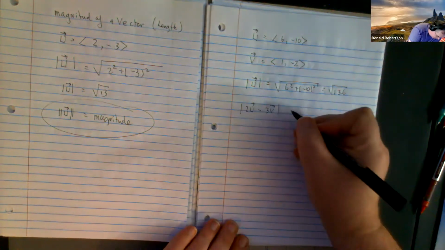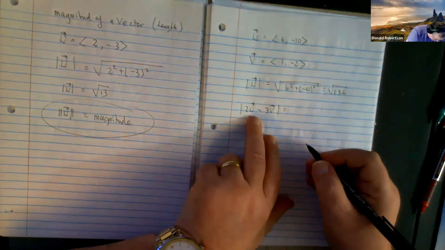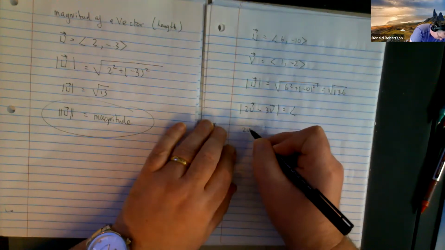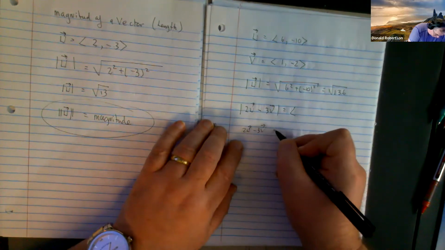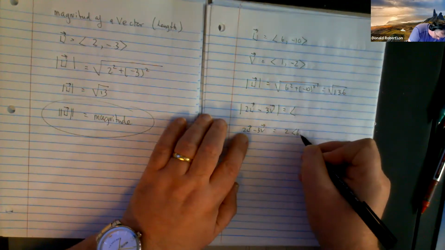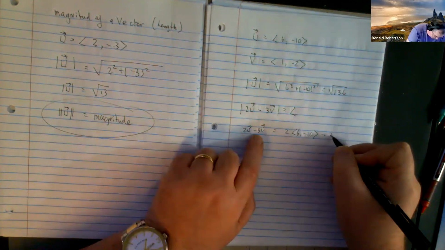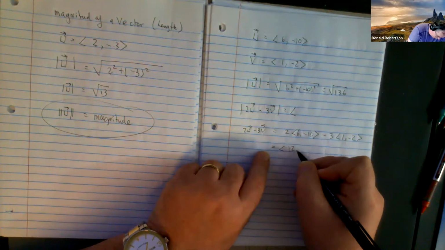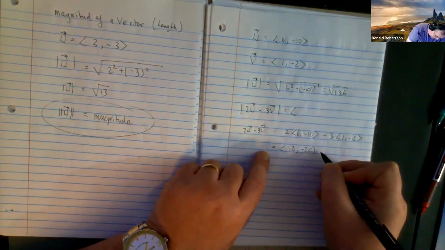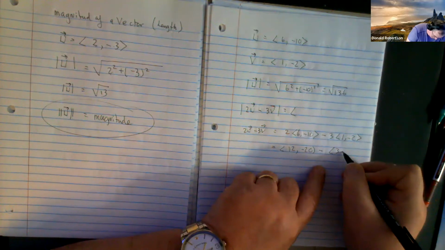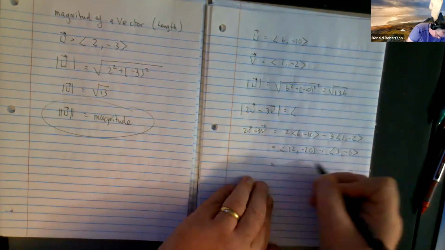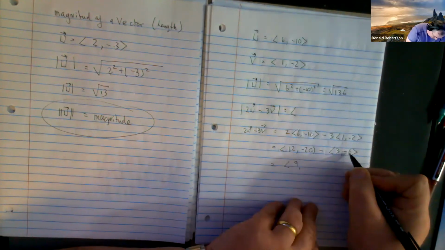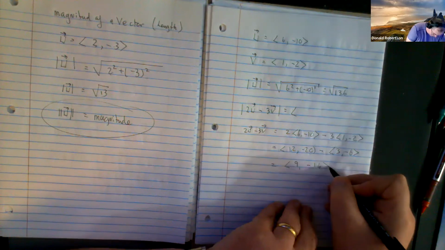And this one would take a bit more work. I'd have to find two of these vectors, so I'd do my working at the side. 2u is 2 of this vector, take away 3 of this vector. That would be (12, -20) take away 3 times (1, -2), which is (3, -6). 12 take away 3 gets me 9, and negative 20 take away negative 6 is like adding it, so I get negative 14.